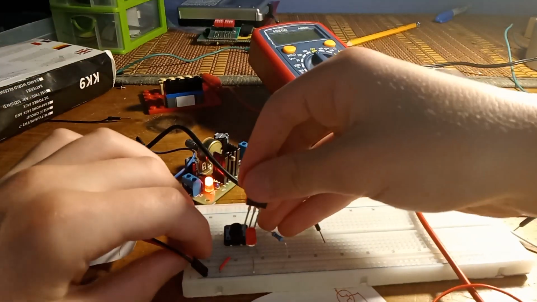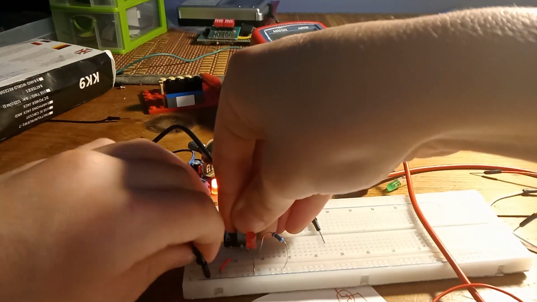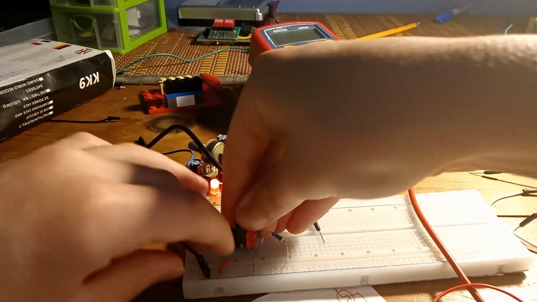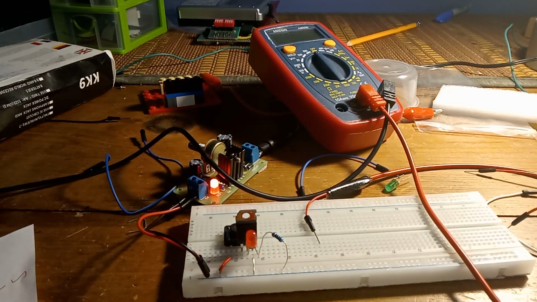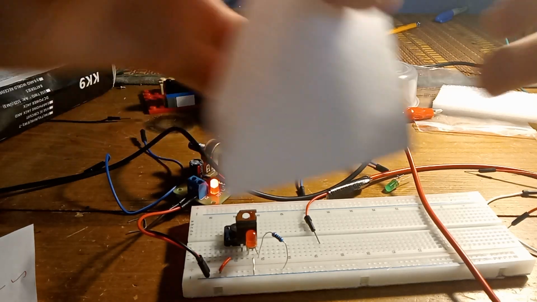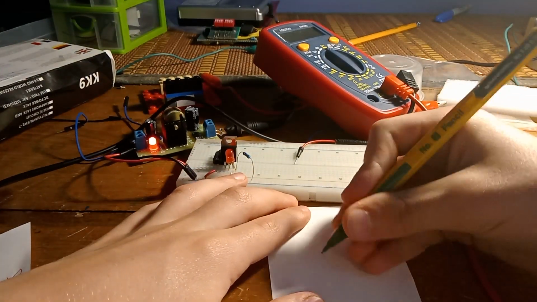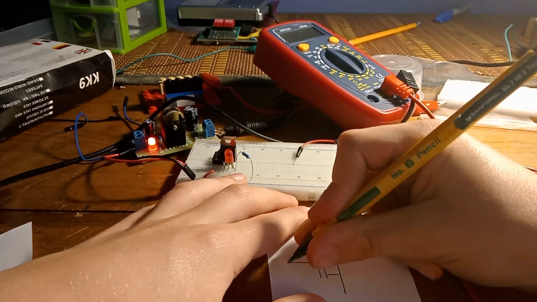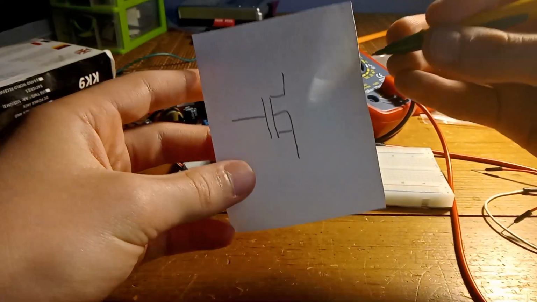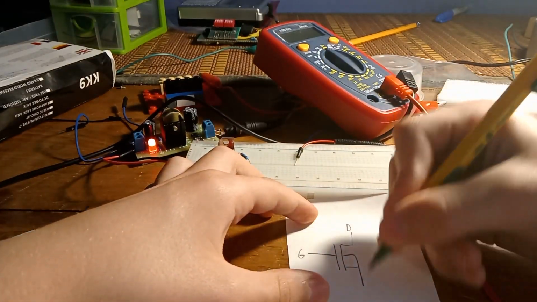So I have built up a little circuit over here, and as you can see, it is using a MOSFET. Now, a MOSFET transistor has 3 pins. The schematic symbol of a MOSFET looks like this, and it has 3 pins: a gate, a drain, and a source.